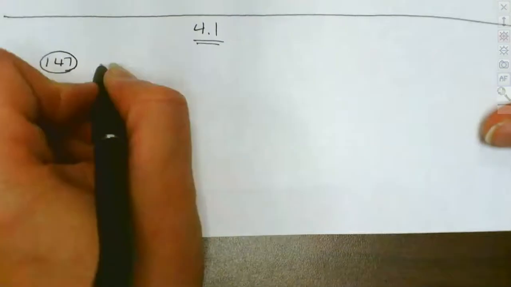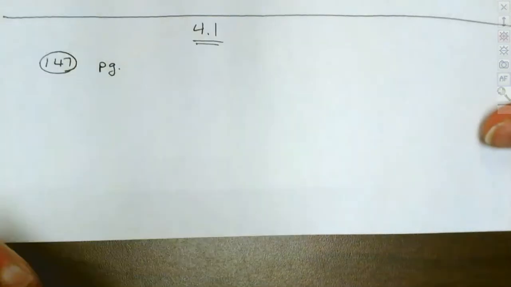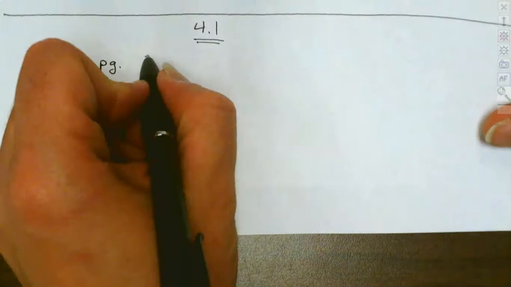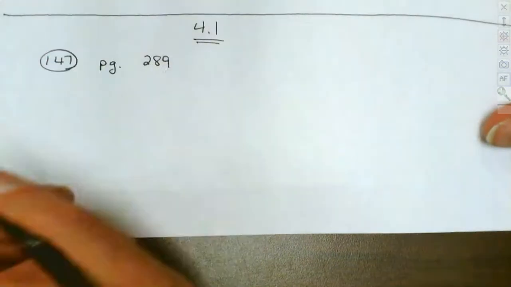Let's try question 147. And this is going to be on page 289 of our textbook. And this one again covers various rules.